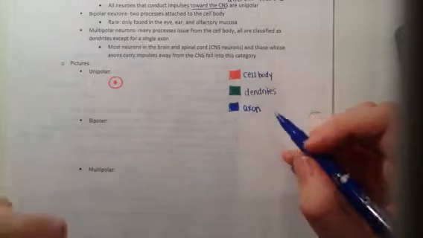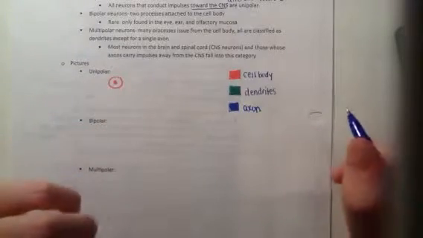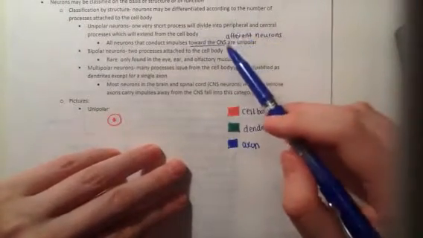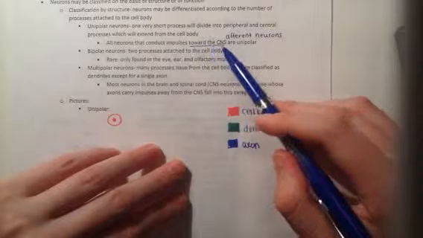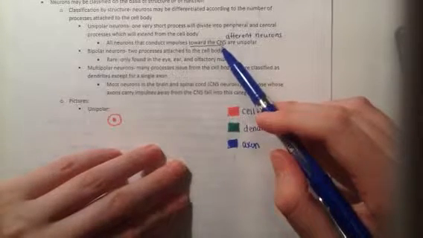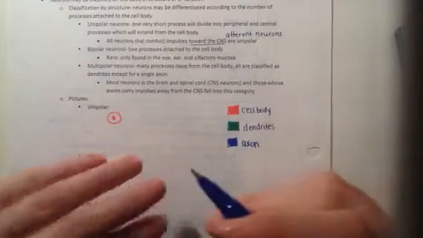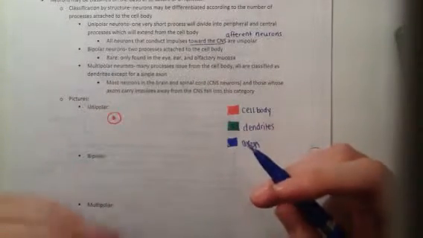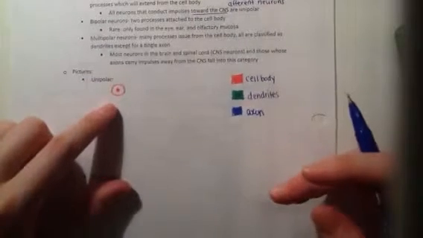So, a unipolar neuron is going to carry impulses towards the nervous system. That means that all unipolar neurons are going to be afferent, because they're going to be carrying information towards the central nervous system. And from the last video, the central nervous system is either the brain or the spinal cord. So if I'm carrying information from a receptor to the brain or the spinal cord, it's going to be this unipolar shape.